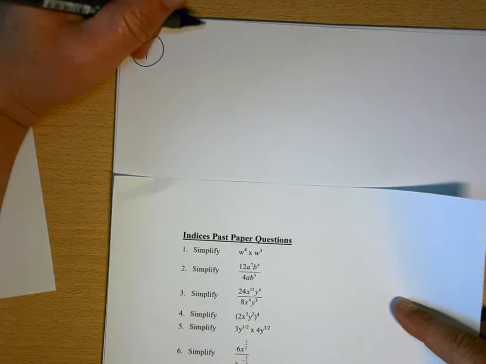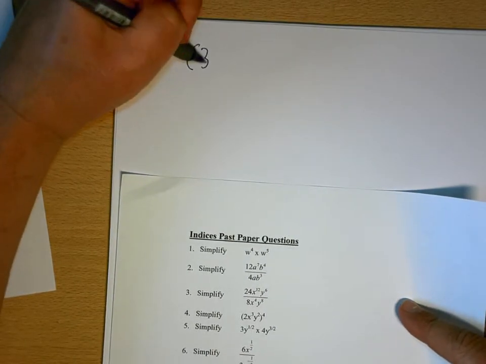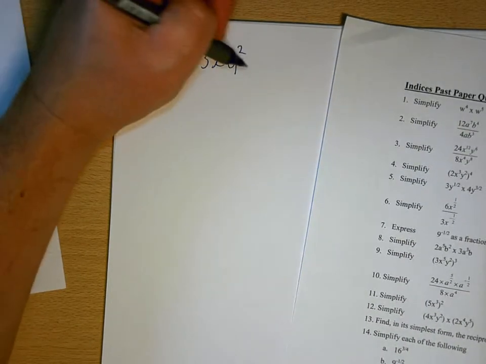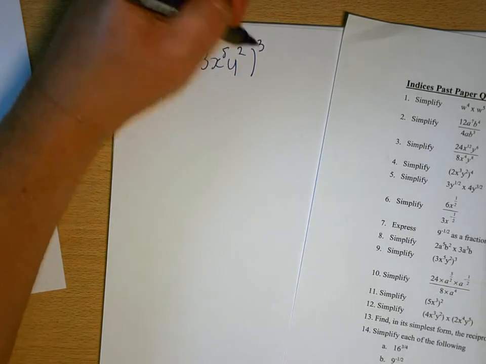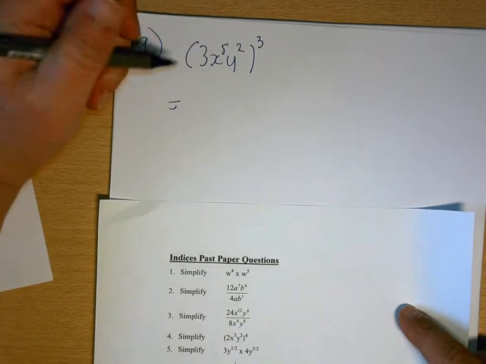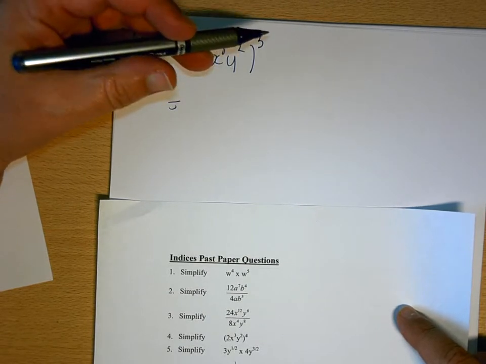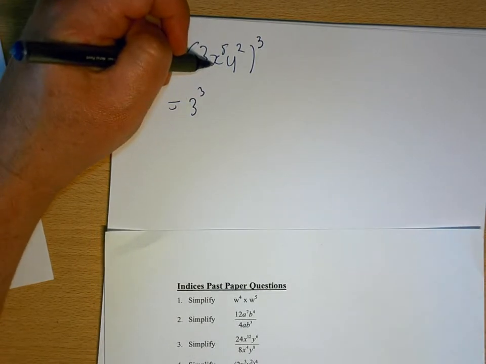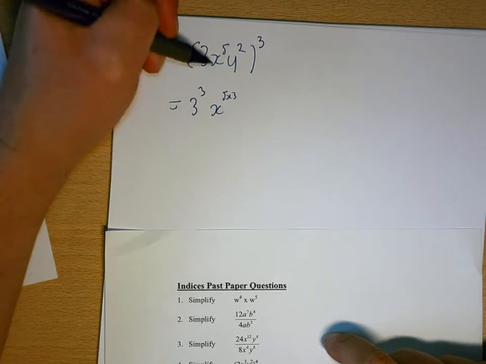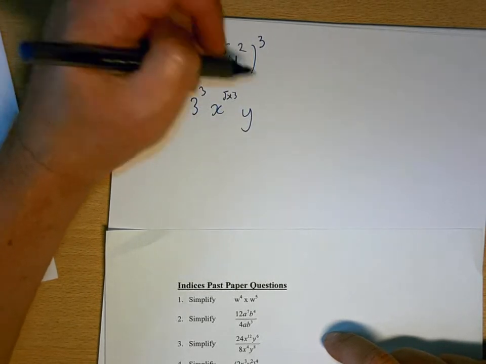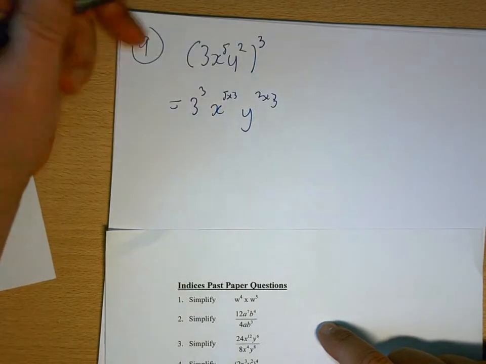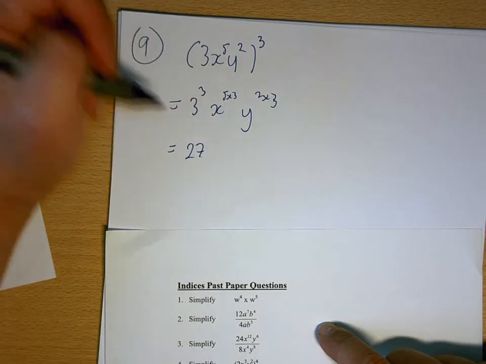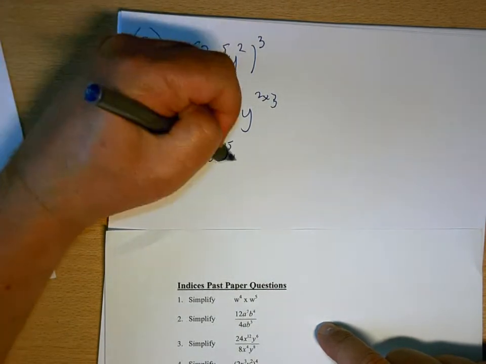Number 9. 3x to the power of 5 y squared, all cubed. Okay, so you're raising the power to the power, so this is where you multiply. So you can have 3 cubed from the first bit. Then from the second bit you're going to have x to the power of 5 times 3, and then you're going to have y to the power of 2 times 3. 3 cubed is 3 times 3 times 3. 3 3s are 9, 9 3s are 27. 5 3s are 15, 2 3s are 6.